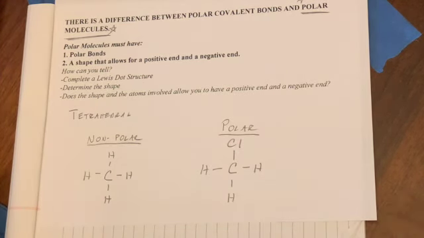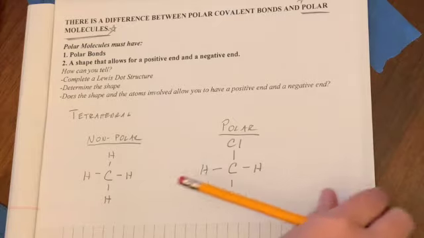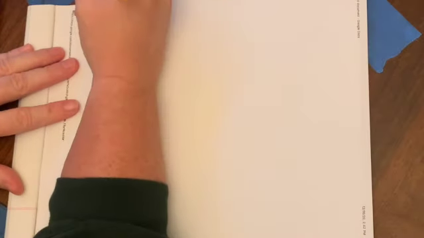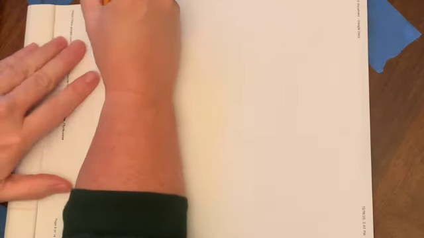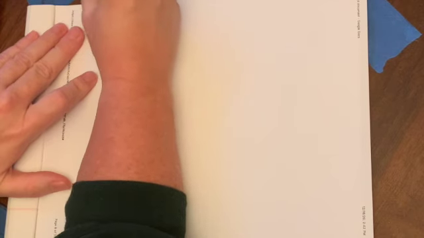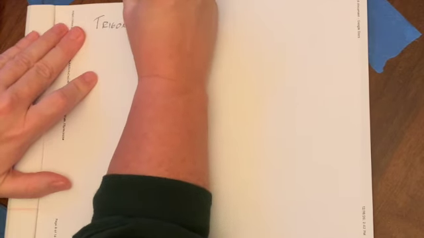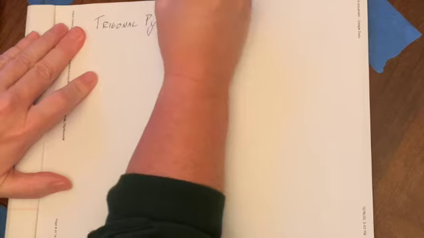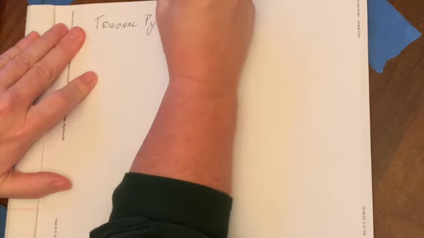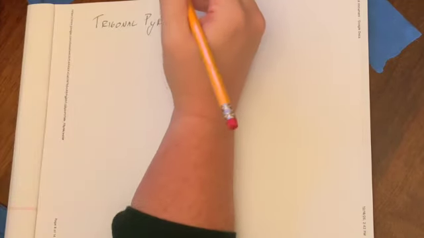All right, so now we're going to talk about a shape that's always polar, and things that are always a certain way are awfully nice. So if you end up getting trigonal pyramidal as your shape, it is a pyramid, all right?